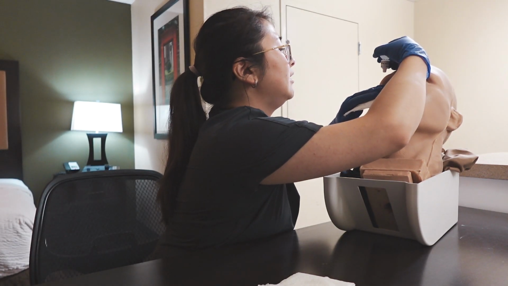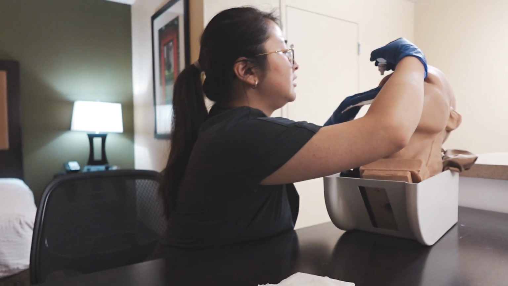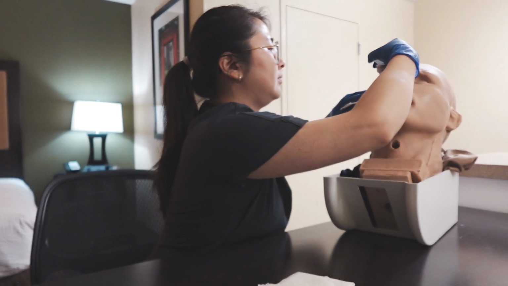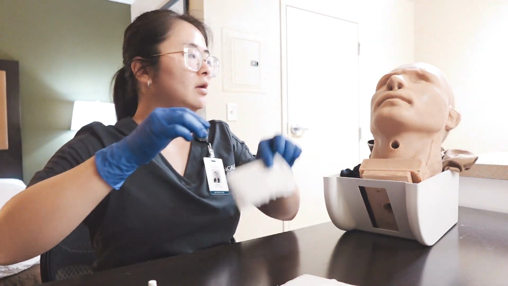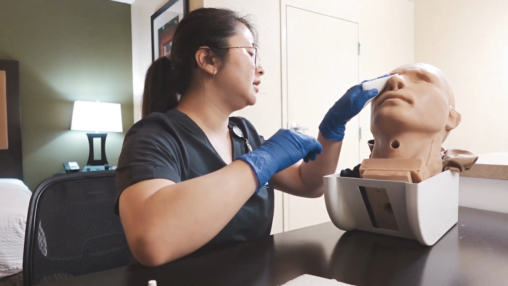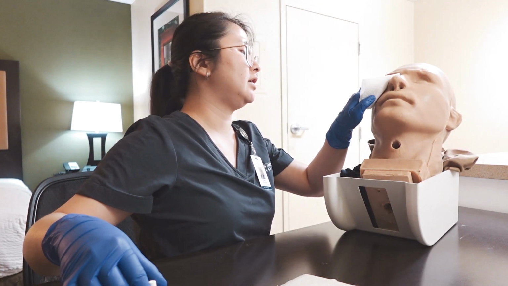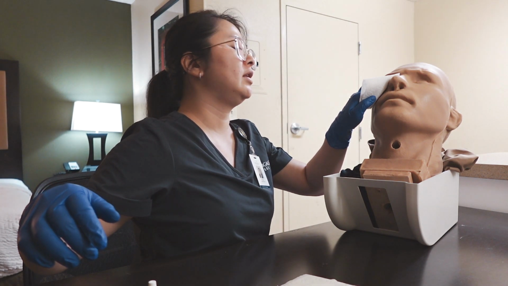Okay, ready? I'm just pushing slightly down, exposing your conjunctival sac, okay? Look up, don't blink. 1, 2, 3. Okay, wait, hold it. I'm going to push this on the side of your nose to gently press on your nasolacrimal duct. Okay, we're going to wait 30 to 60 seconds.